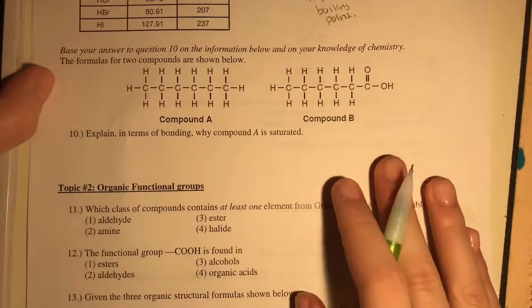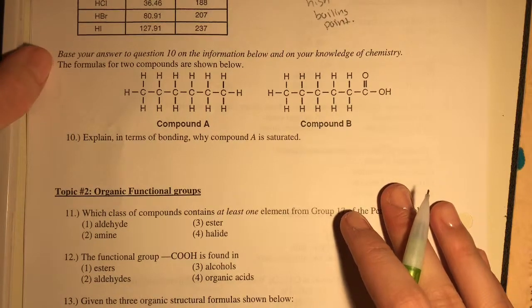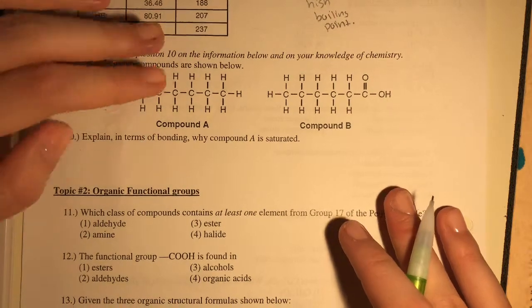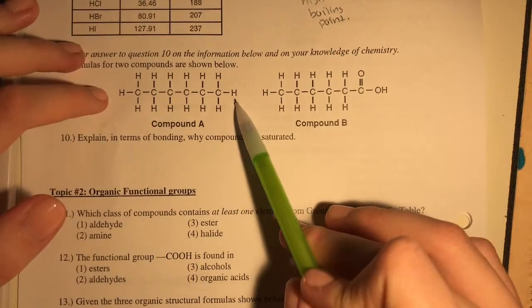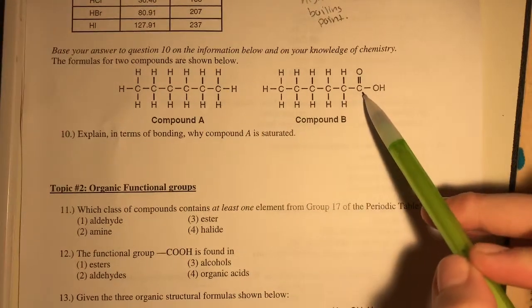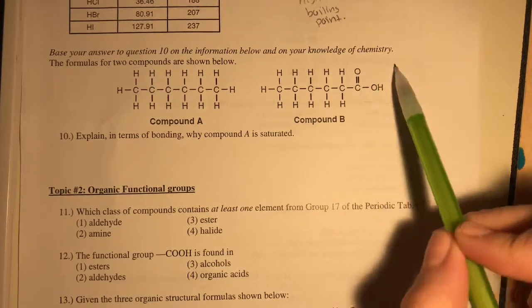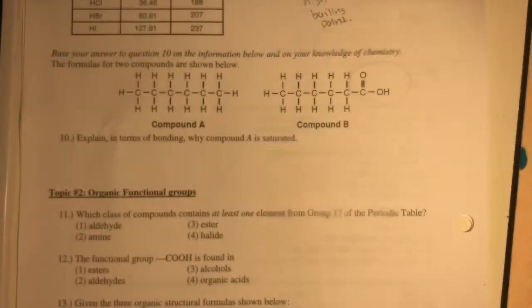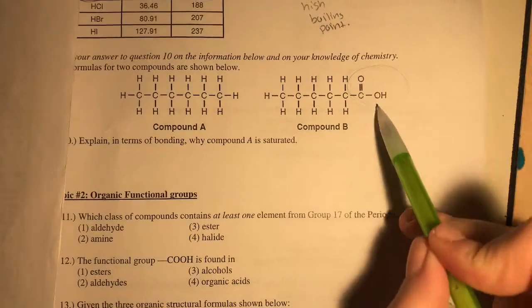Okay. Base your answer to question 10 in the info below and on your knowledge of chemistry. The formulas for 2 compounds are shown below. Okay, we got compound A, compound B. Before I read this question, I'm just going to look at it. Let's compare it. Okay, so this is basic. This is not really basic. So here we have some double bonds going on here. We have this little carboxyl group going on. Let's see. So if we quickly check Table R, we have the COO. This is an organic acid.